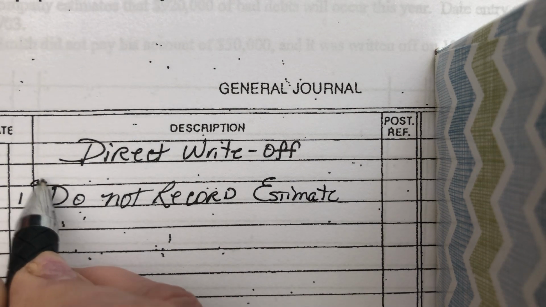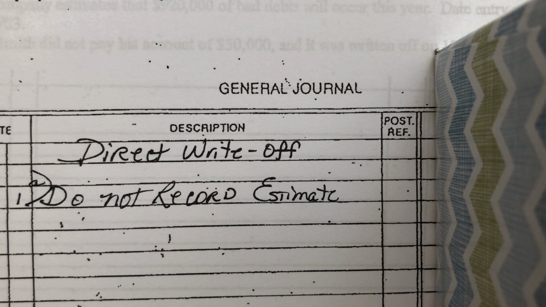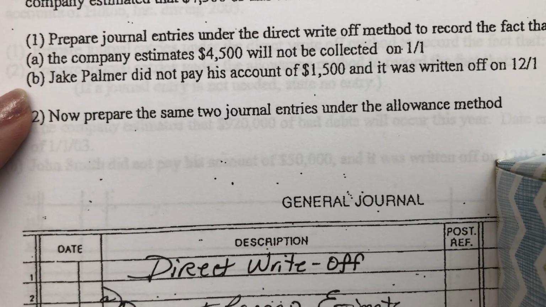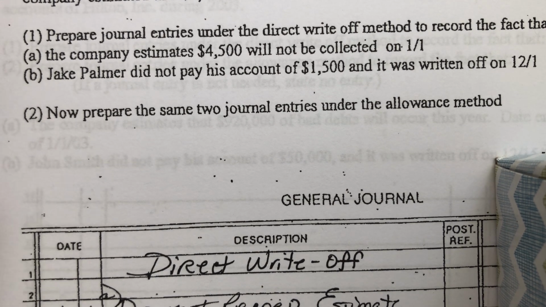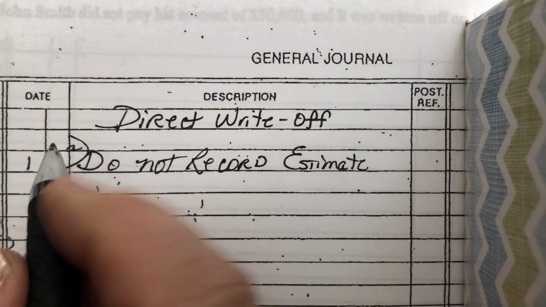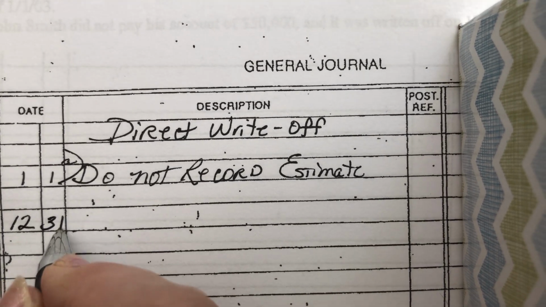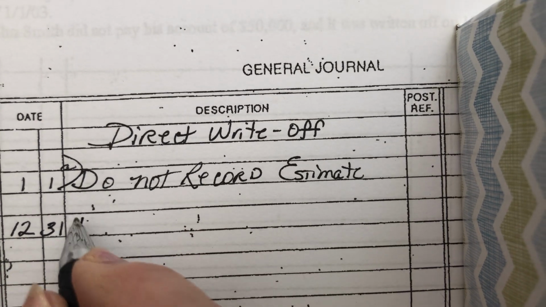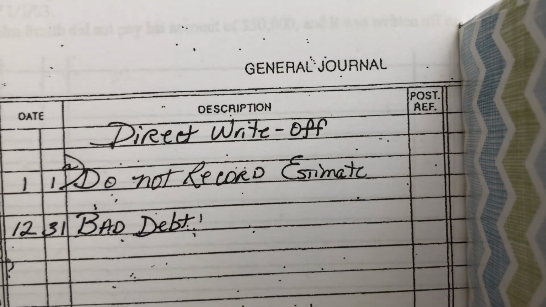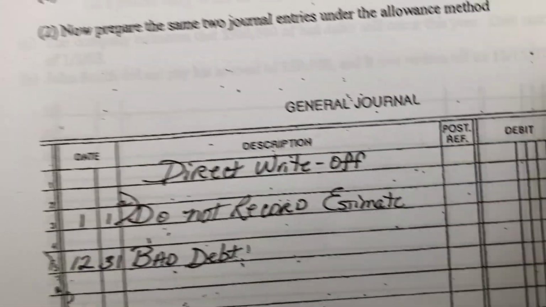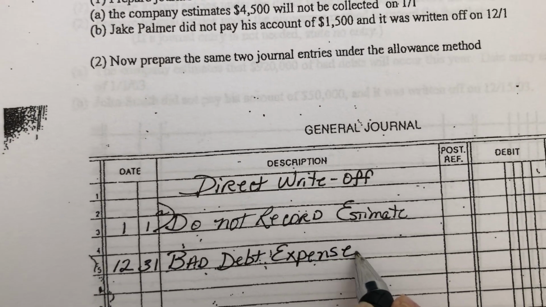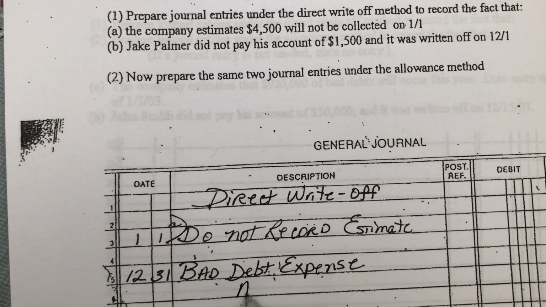Okay, so for A, you do not want to record an estimate. But on December the 1st, when Jake Palmer cannot pay his account, we want to write it off and show that. So the journal entry then, 12/31, we want to debit an account called bad debt expense. And then we want to get rid of his accounts receivable.